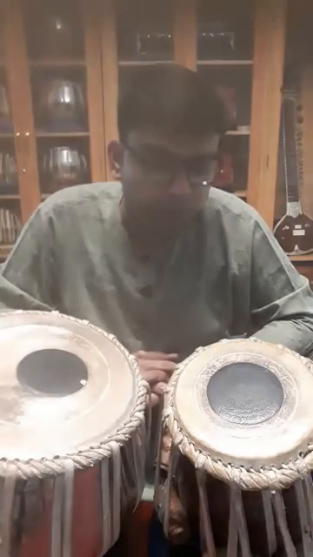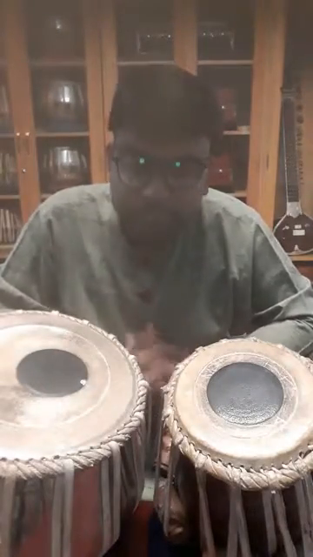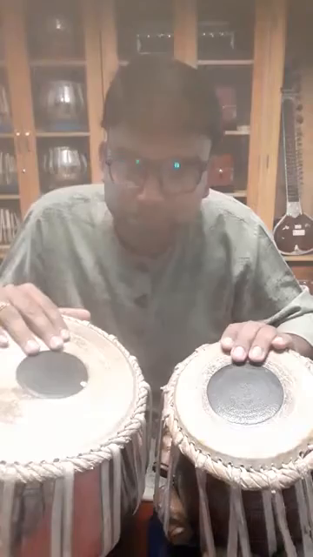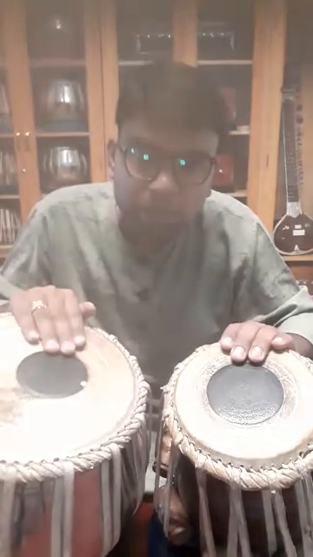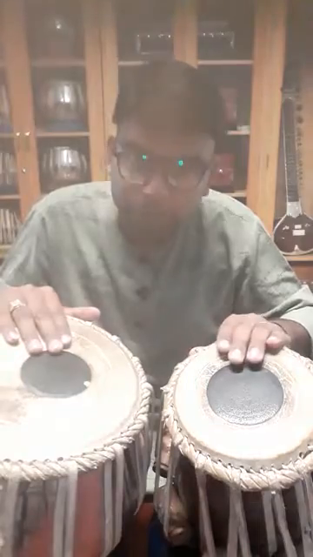Coming to the structure and the material which is used for tabla. So in tabla we usually keep two very important parts. One is the baya, which is the bass drum, and daya, which is the sharper tone.